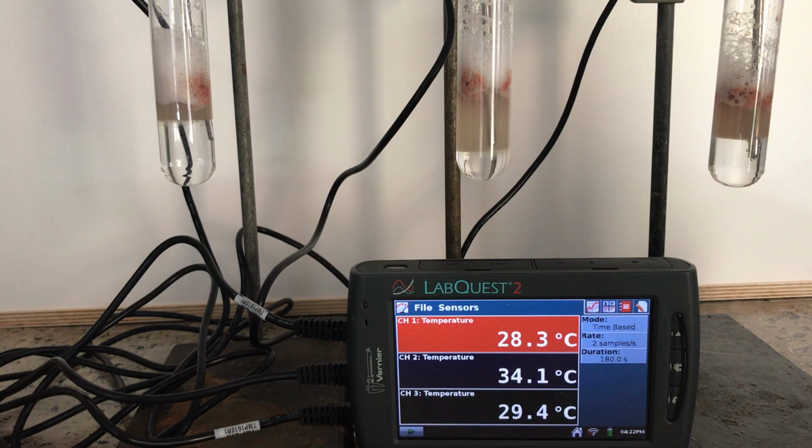So in your table, you're going to have tubes 1, 2, and 3 measured every 30 seconds over 5 minutes, and then you're going to average those temperatures. All right, next we're going to set up for the carrot. So we're going to take a short break and set that up, and we'll be back.